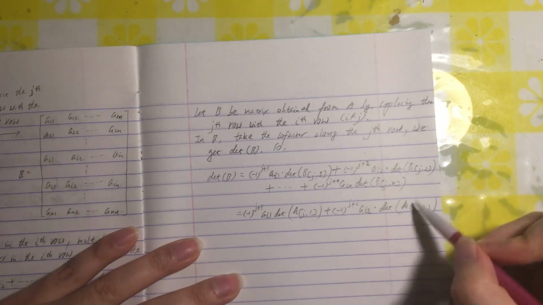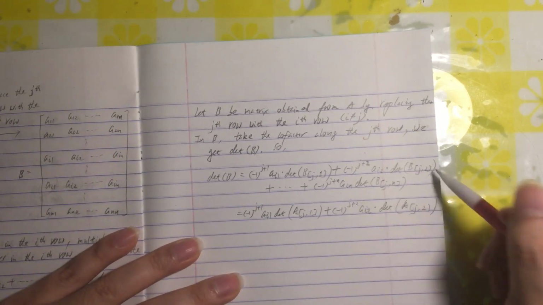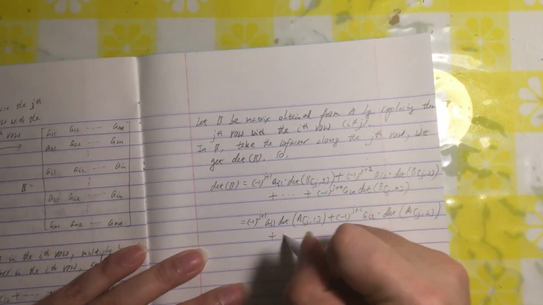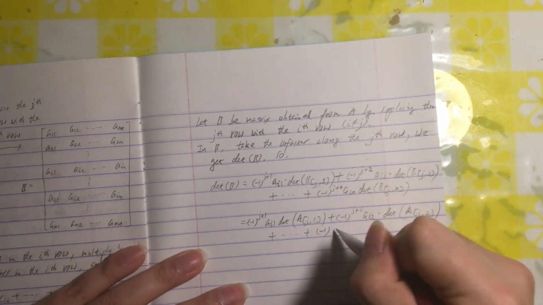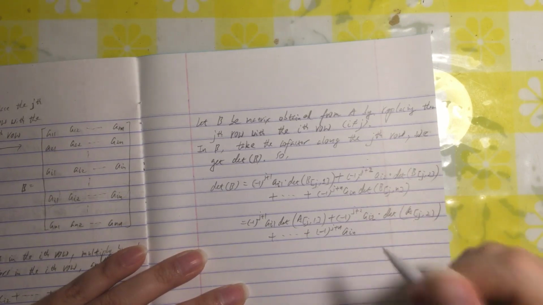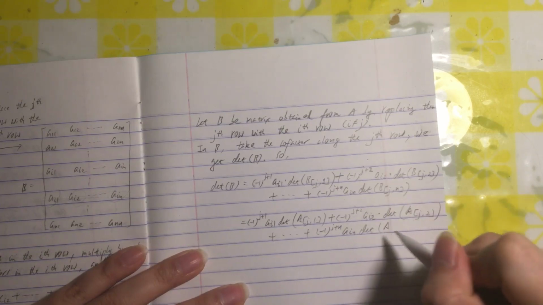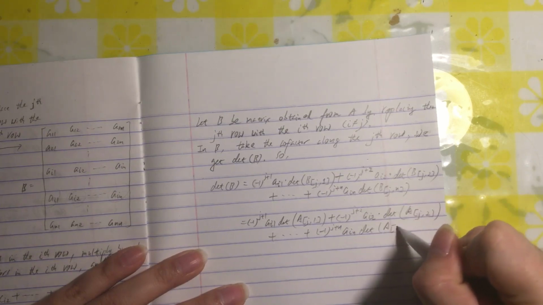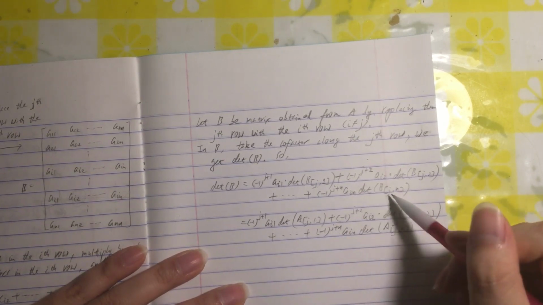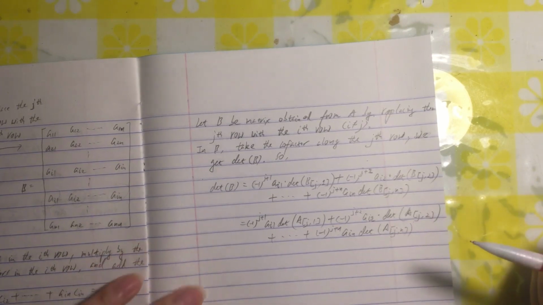Since between matrix A and B the only difference is the jth row, if I remove the jth row and the second column, the submatrix in matrix A and B must be exactly the same. And continuing, we get -1 to the power of j plus n times A_in times determinant of the submatrix obtained from matrix A by removing the jth row and the nth column. Because matrix A and B are exactly the same except the jth row, if I remove the jth row and the nth column, these submatrices are exactly the same.